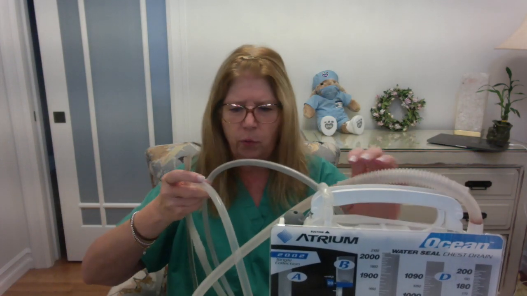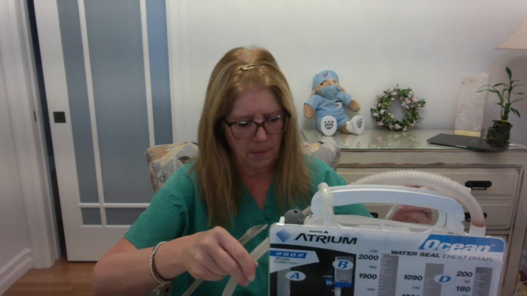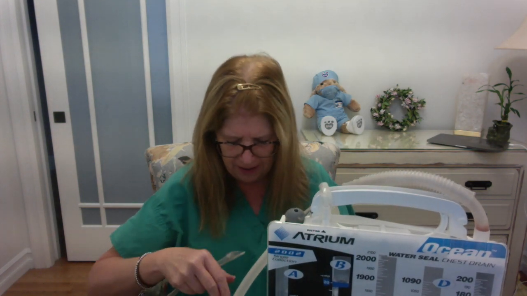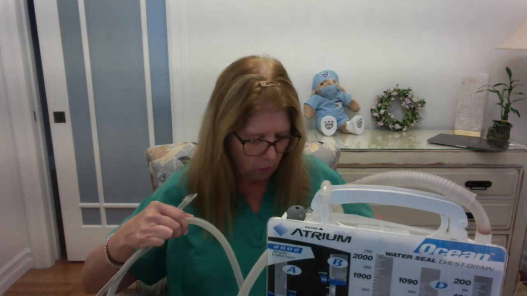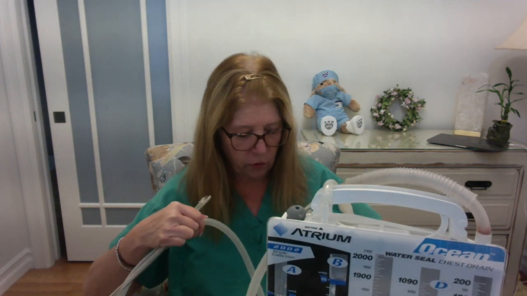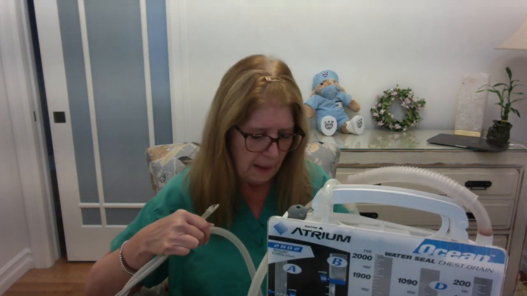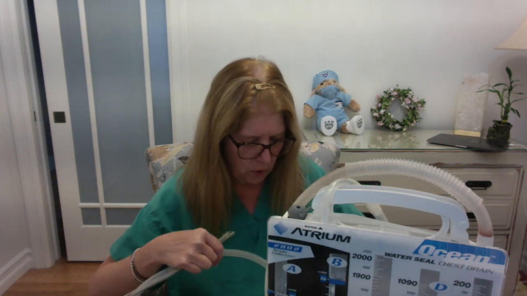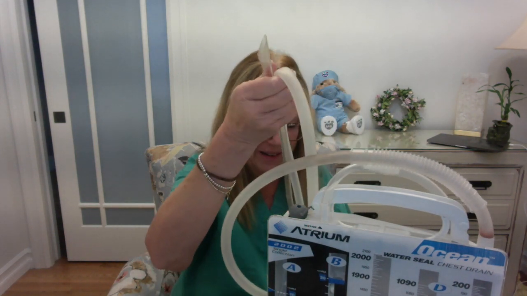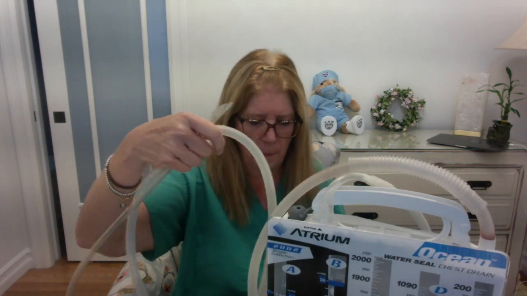So first and foremost, we do have a lot of tubing here. So let me sort of try to detangle some of this tubing so that we can kind of get a better idea of what we're talking about here. So we're going to have basically two sets of tubing. We're going to have one set of tubing that is going to be connected to the actual chest tube that's in the patient's chest. And then we are going to have some tubing that is going to get hooked up to suction if suction is indeed ordered for this particular patient.